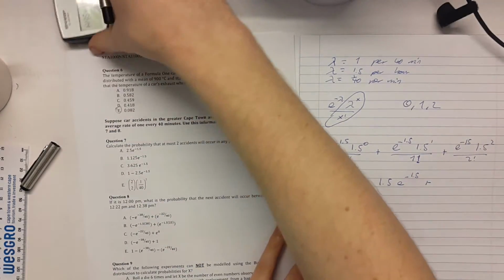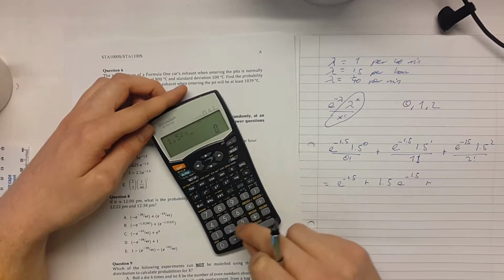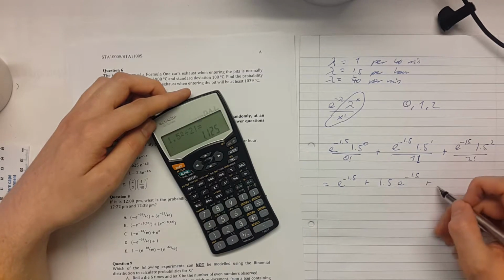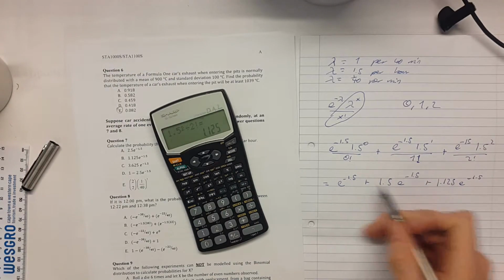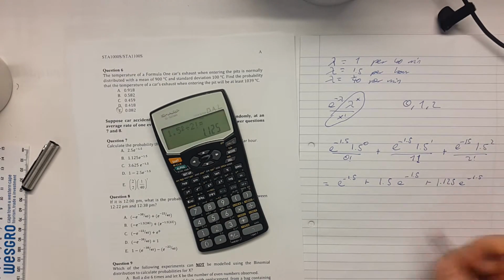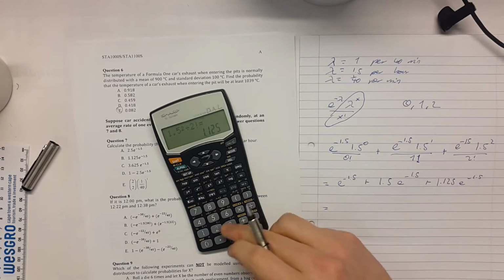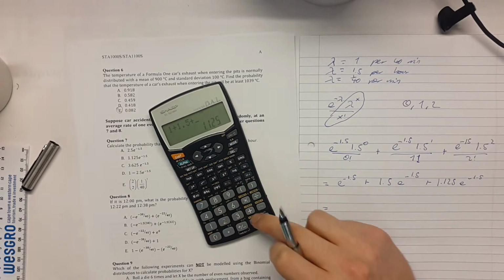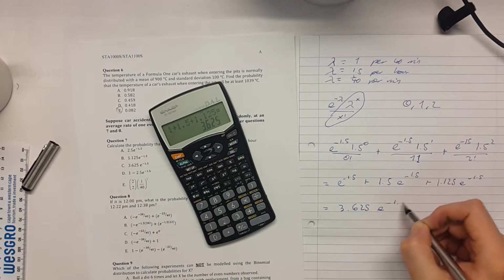plus, we might have to do some work here. We're going to have 1.5 squared divided by 2 factorial, which is 1.125, so we have 1.125 e to the negative 1.5. You can see that I haven't evaluated the e's at all. If we sum that all together, 1 plus 1.5 plus 1.125 is equal to 3.625 e to the negative 1.5.